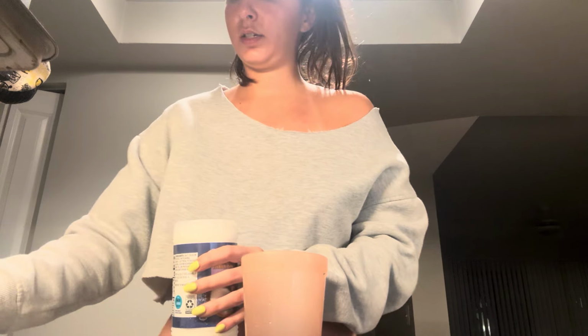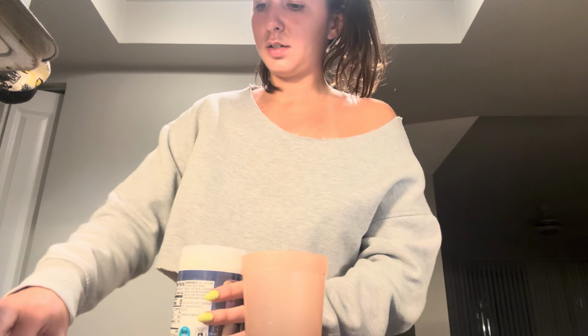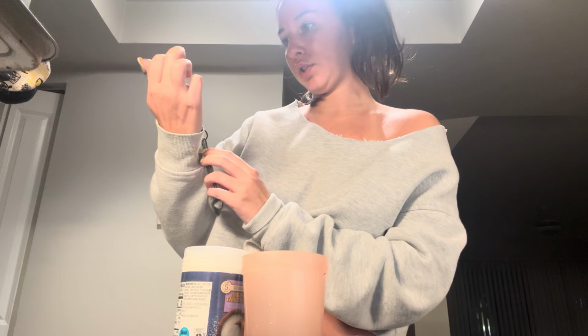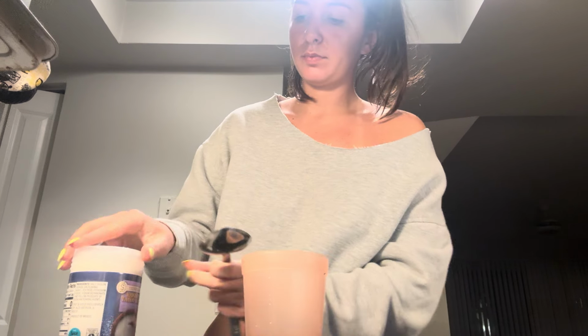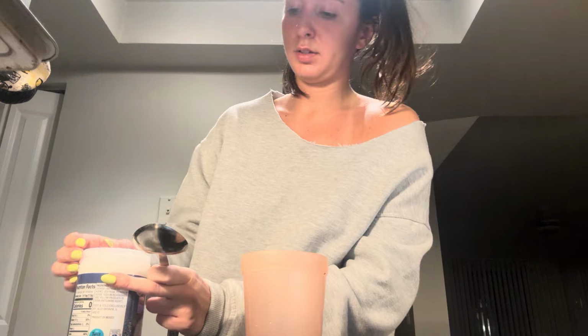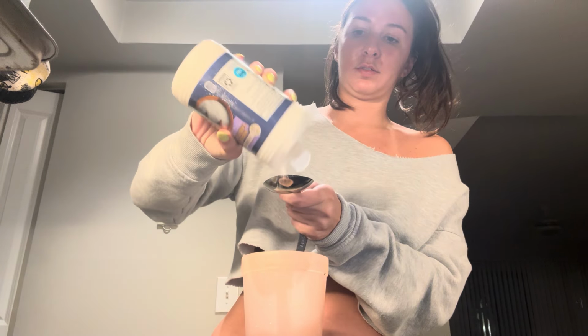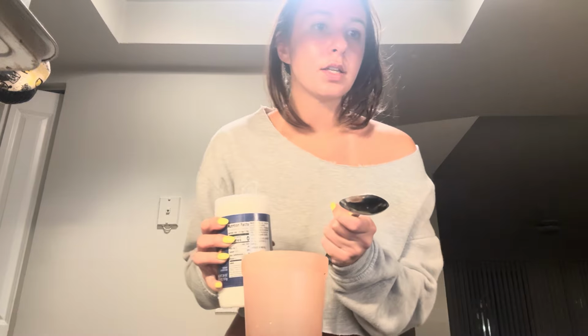Then I'm going to take my tablespoon, make sure it's the right one. Let me do this over the sink. It's getting a little messy. Okay, it says to do 3.